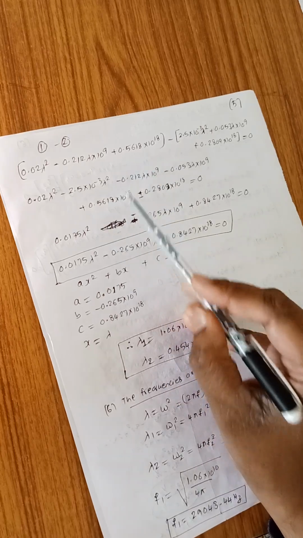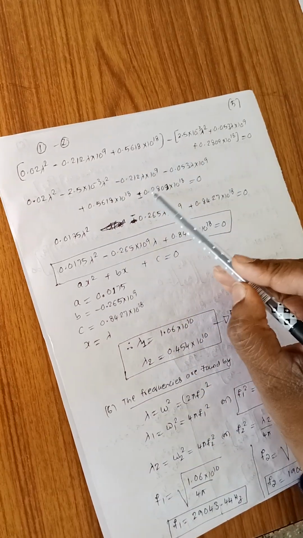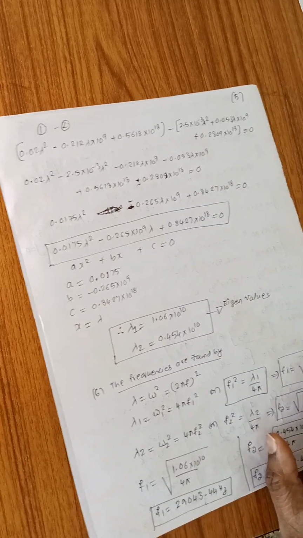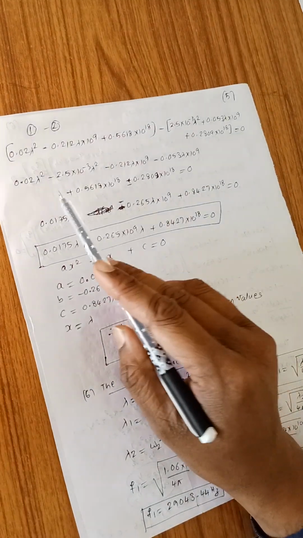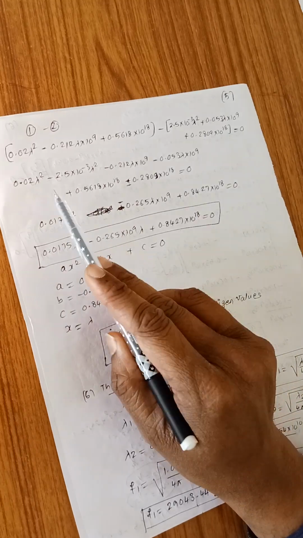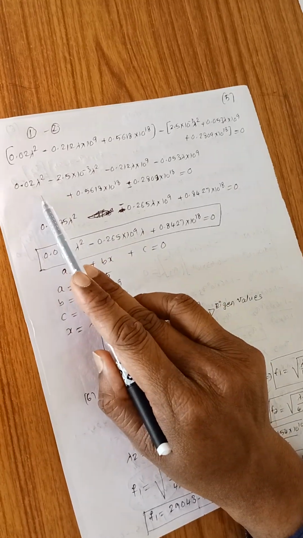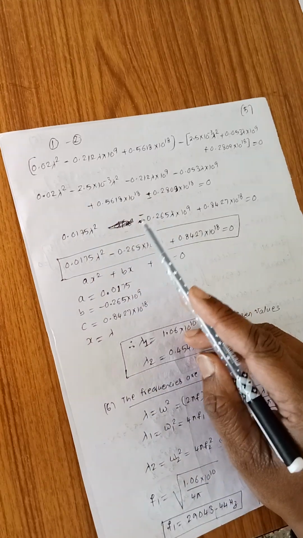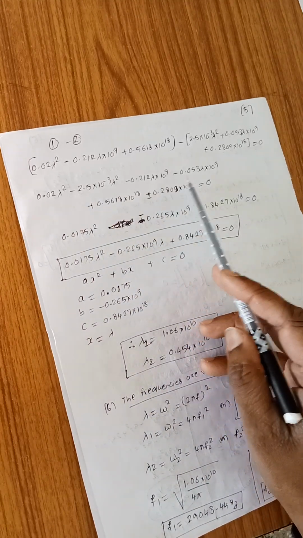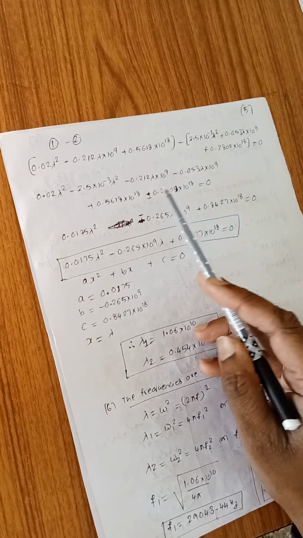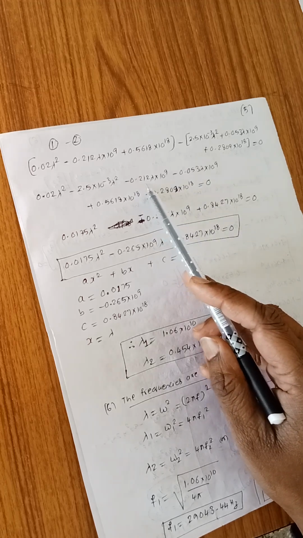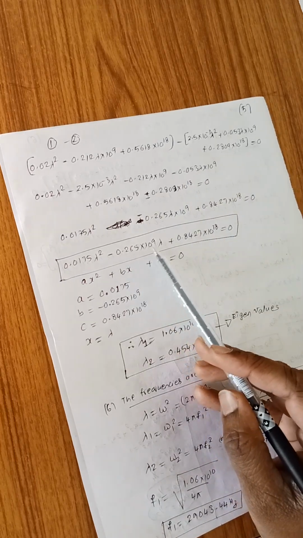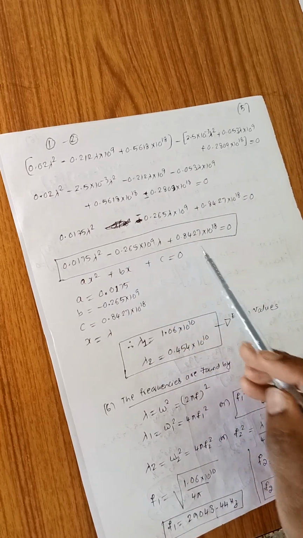Plus 0.5618 into 10 power 18 minus into plus is going to be minus 0.2809 into 10 power 18. So once you try to solve all that, here I can take lambda square common. When I take lambda square common, I'll get 0.02 minus 2.5 into 10 power minus 3 minus, and here you can just take lambda into 10 power 9 common. If you take that, you will get minus 0.212 minus 0.053. You are going to get minus 0.265 into 10 power 9 lambda.